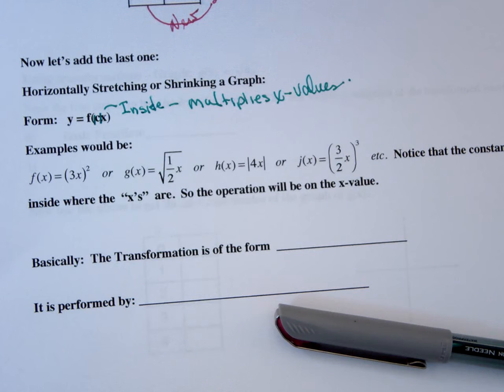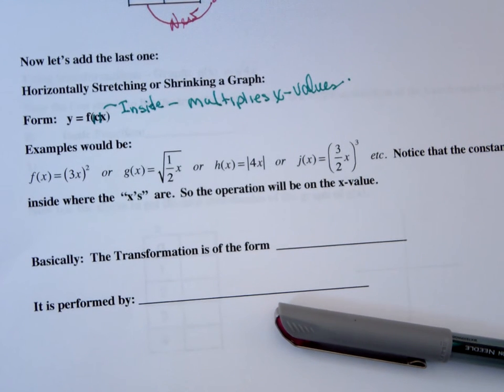Now, this is how I remember it. When I'm dealing with the x's, I look to see if I have 3 times x, that's the transformation, what do I multiply by to bring it back to the original x value?